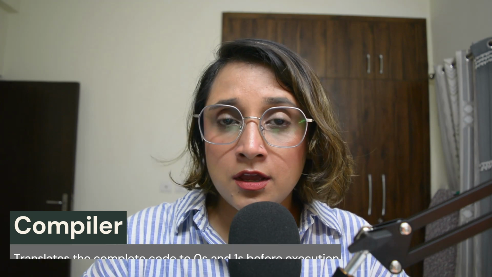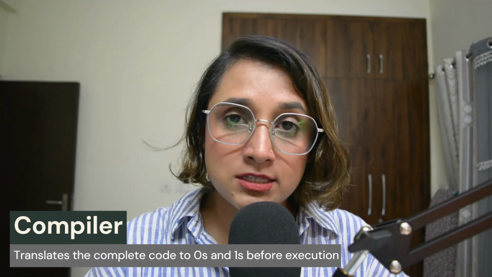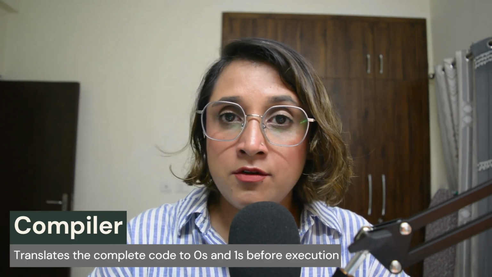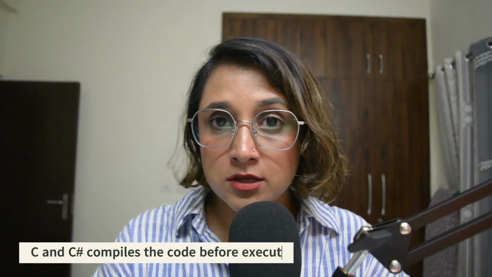Let's try and connect this analogy and see what a compiler is and what an interpreter is. A compiler is like a full translation upfront. It takes the whole code, converts it into machine language, that's zeros and ones, and then the computer can run it quickly whenever you want. And this is how the languages C and C++ often work.